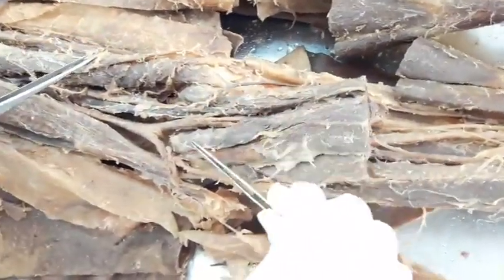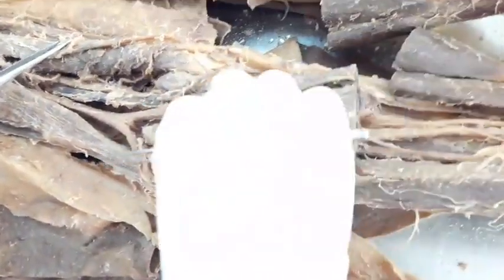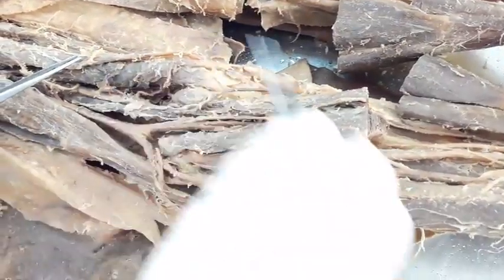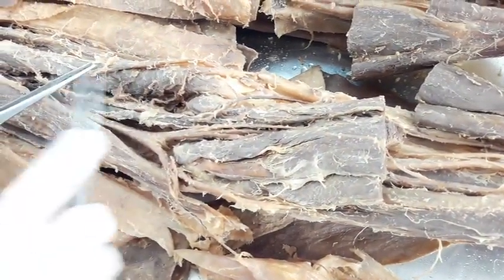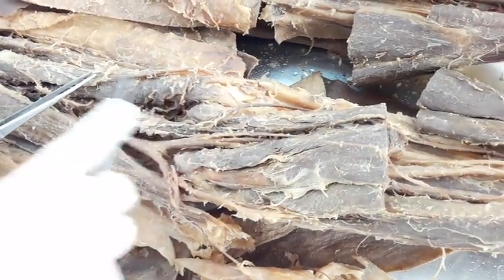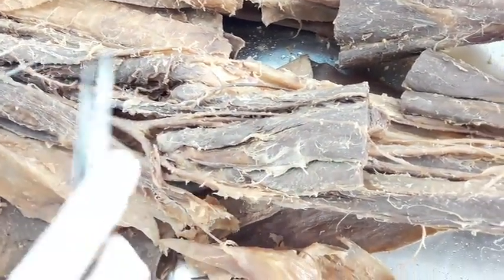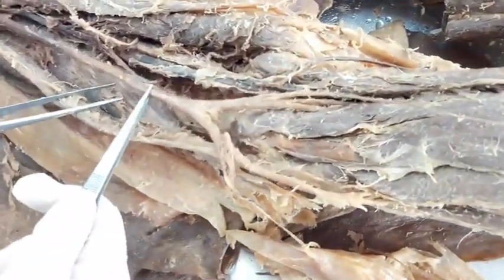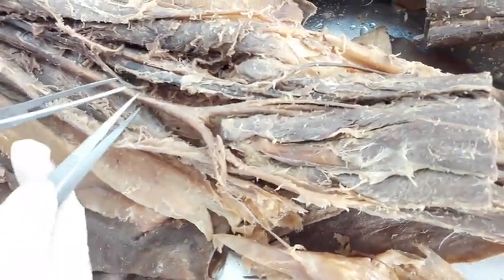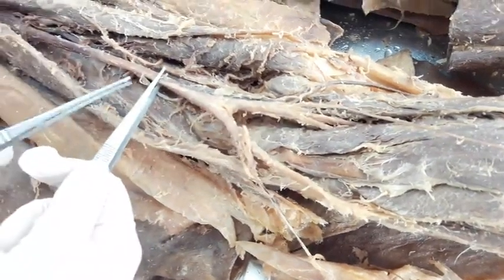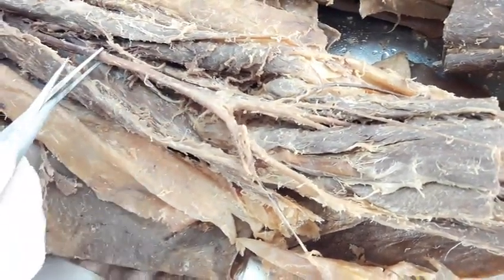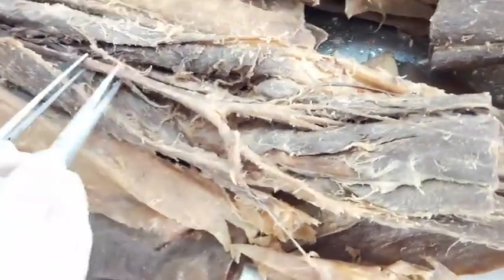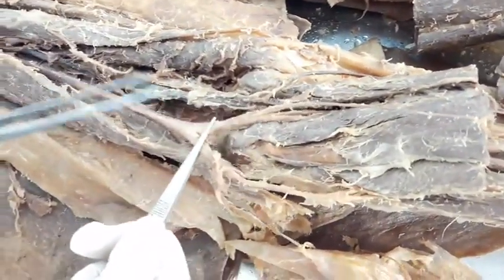They form the inferior boundary of this diamond-shaped region in the posterior part of the knee that we call the popliteal fossa. Inside the popliteal fossa, one of the contents is the tibial nerve. Sometimes the sciatic nerve divides very soon into the common peroneal and tibial, but in this cadaver it divides a little late.